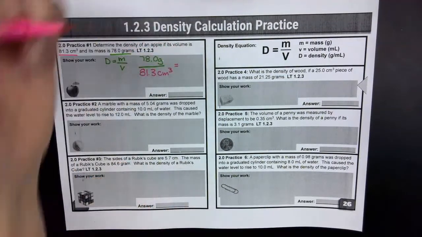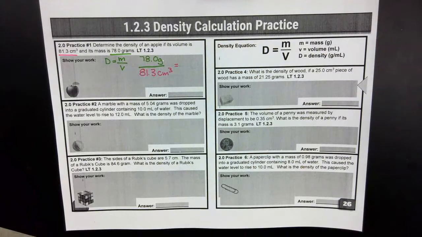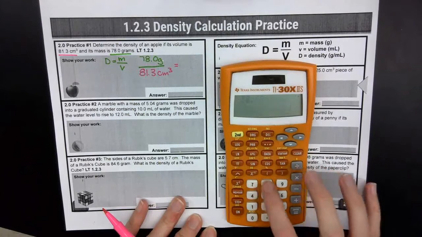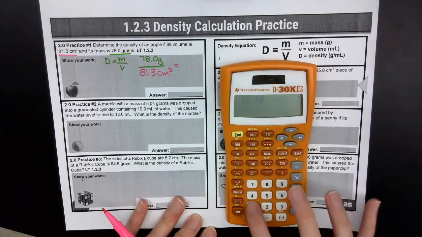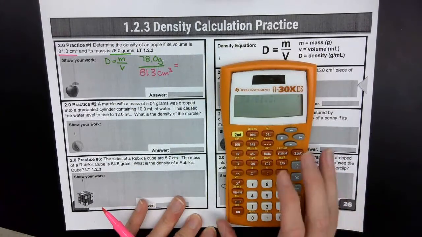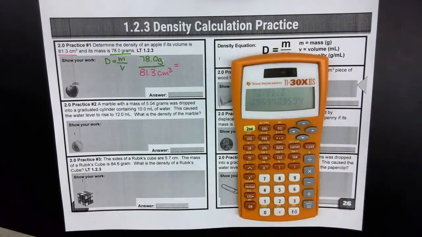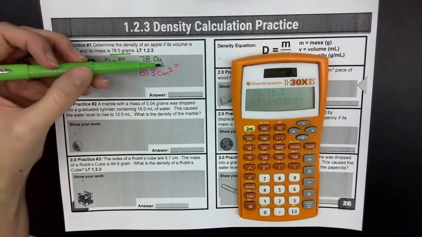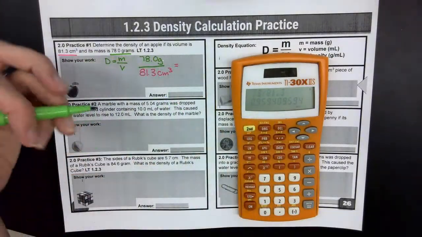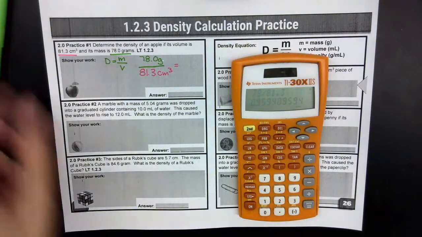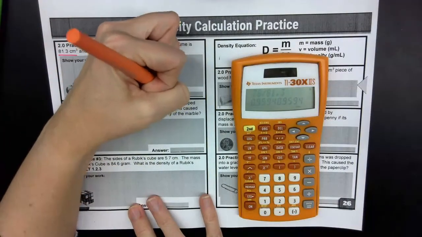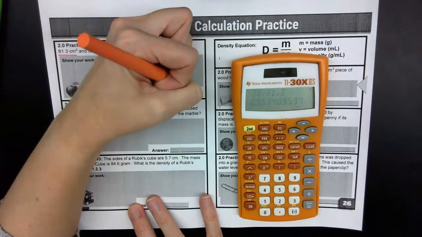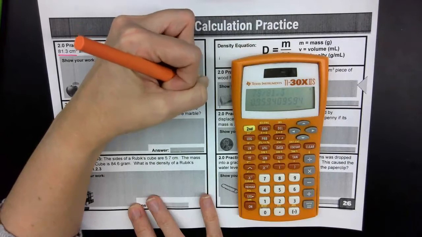What I'm going to do here is simply put that into my calculator. The way that gets typed in is 78 divided by 81.3, and my answer comes out to all of these decimals. The fewest number of significant figures I have is 3, so I'm going to keep 3 in my answer. My final answer is 0.959, and that's grams divided by centimeters cubed.